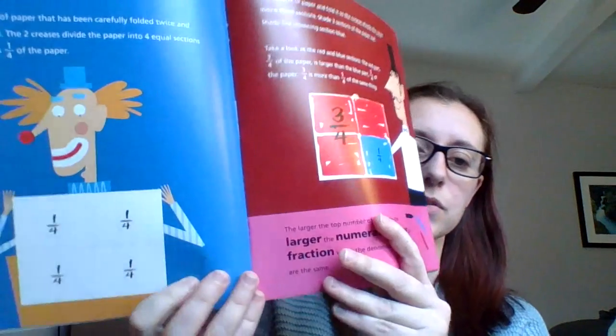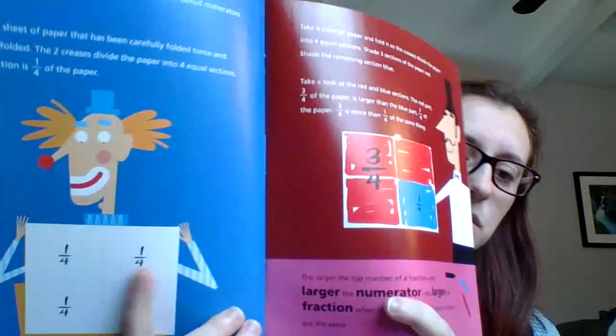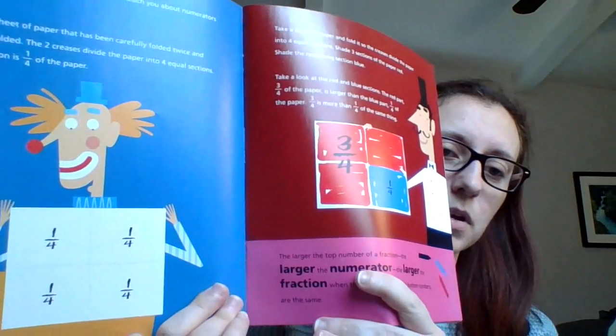The creases divide the paper into 4 equal sections, or quarters. Each section is 1/4 of the paper. So this is what kind of fractions we have been learning about: fourths and quarters. Take a sheet of paper and fold it so the creases divide it into 4 equal sections.